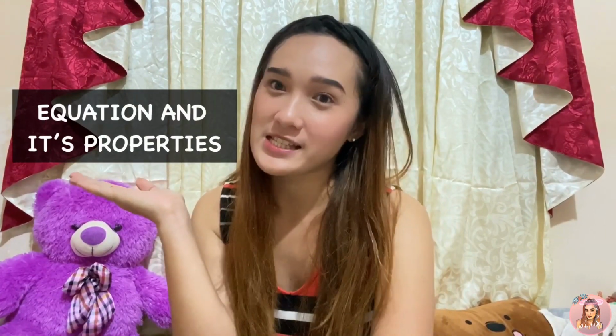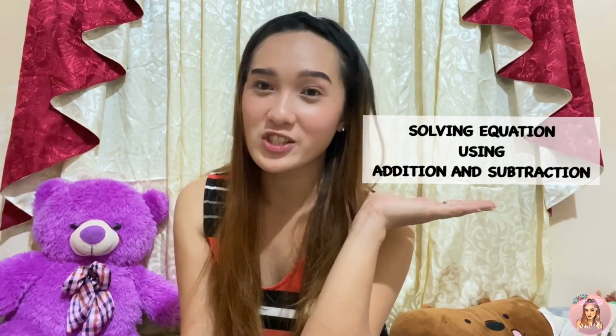Topic. First, I will introduce to you the equation and its properties. And the second one is solving equations using addition and subtraction. So before I proceed to discuss what an equation is, let's define the key terms.